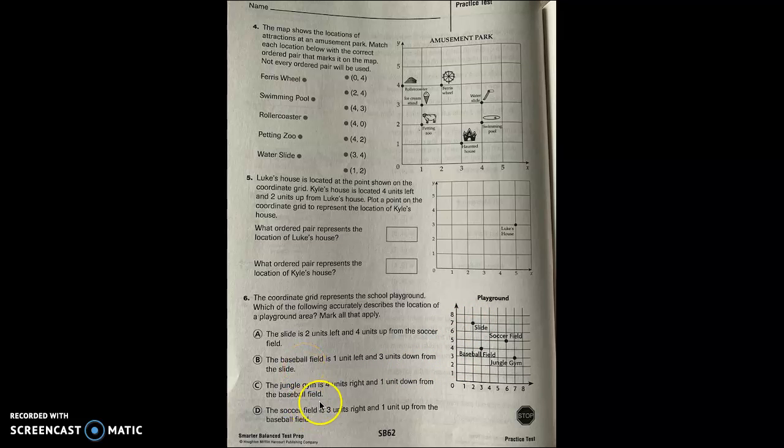For C, it says from the baseball field. So you're going to put your finger on the baseball field. You're going to move 4 units to the right, 1 unit up to see if you end up at the jungle gym. And then for D, you're starting from the baseball field. So you put your finger on baseball field. You go 3 units right and 1 unit up to see if you get to the soccer field. You always start at where it says from. That's where you start your pencil before you start going left or right.